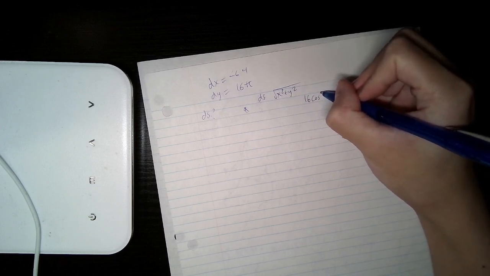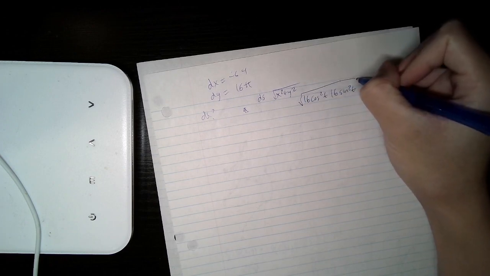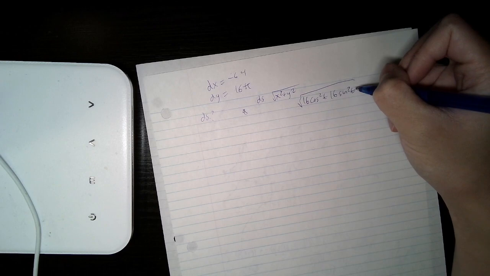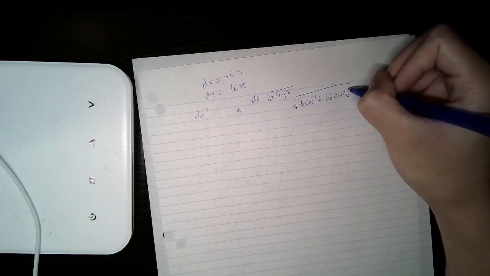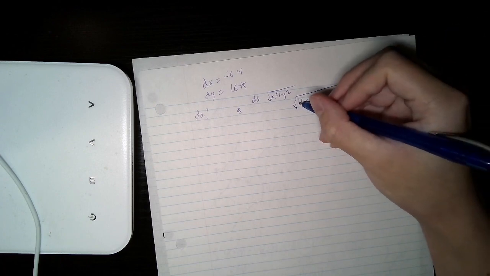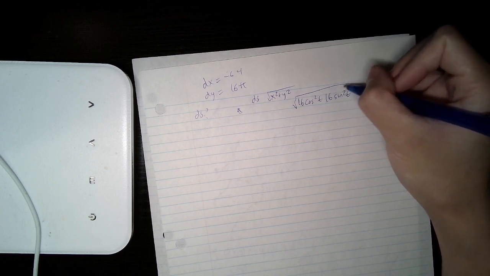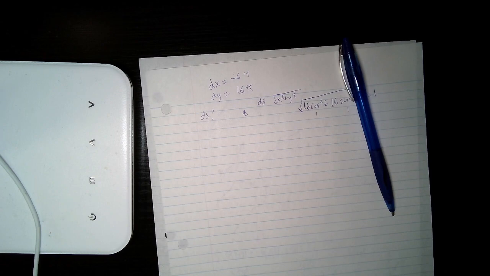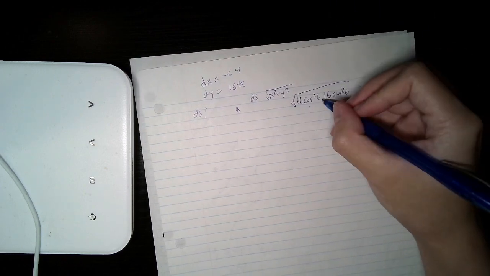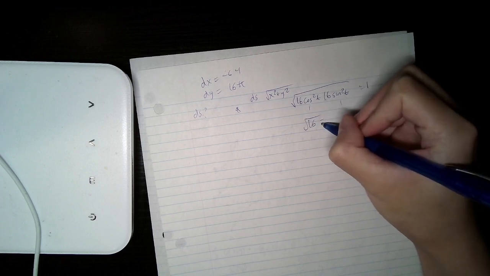16 cosine squared t plus 16 sine squared t, all rooted, which means that, basically what they want you to know is that with the trig identity, cos squared t plus sine squared t equals 1, right? And now they're telling you that this is 16. So 1 times 16. It's 16. What they want you to realize is that cos squared plus sine squared equals 1. And then it's 16, and then you root it and it equals 4.